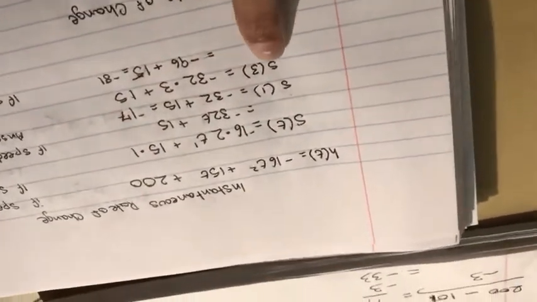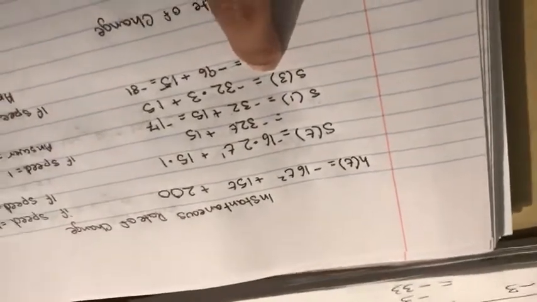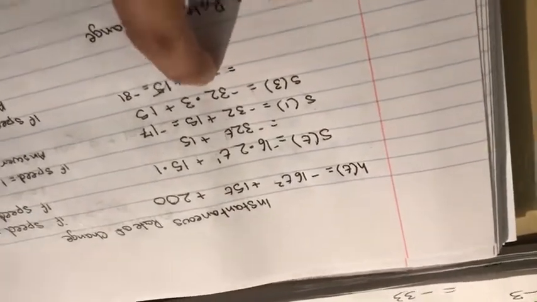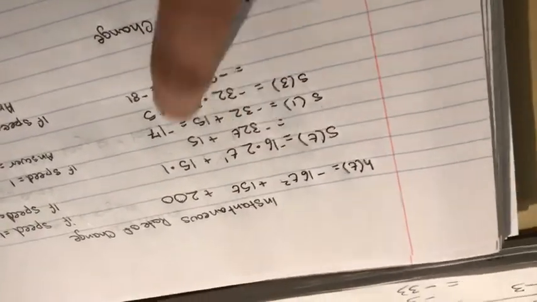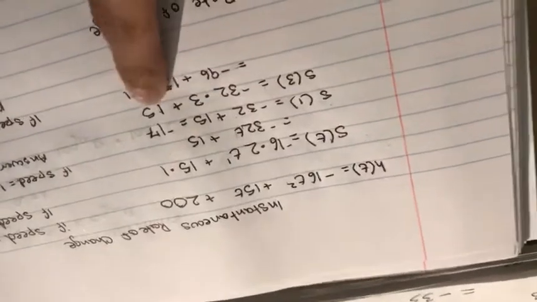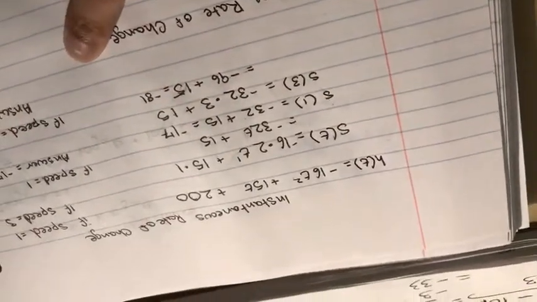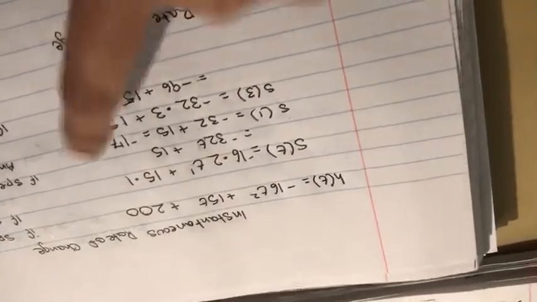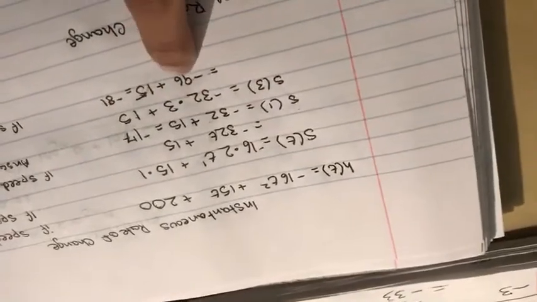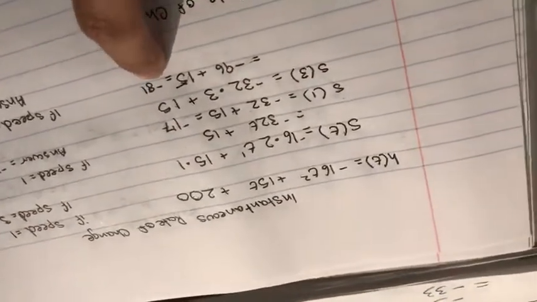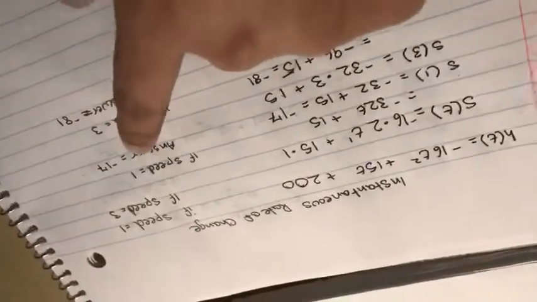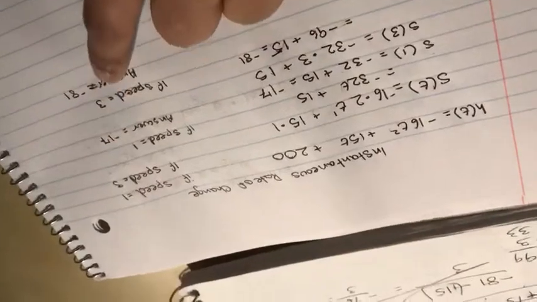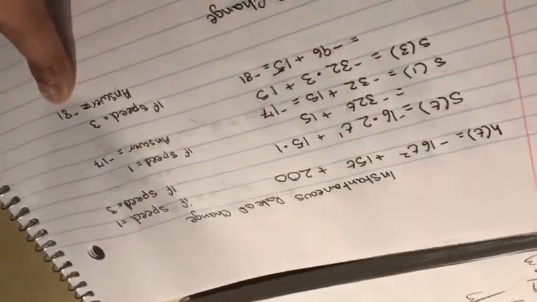And then if you had 3 as your speed, then it's going to be -32 times 3, because you're going to bring it over here. And you're going to add 15. And then you're going to get -96 plus 15, because you multiply those two together to get this number. And you're going to get -81. So that's your answer: if your speed was 1, you would get -17, and if your speed was 3, your answer would be -81.